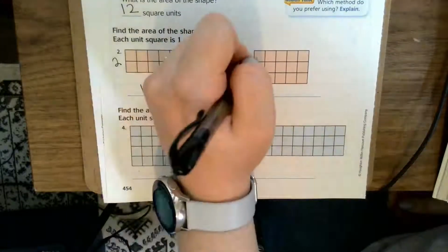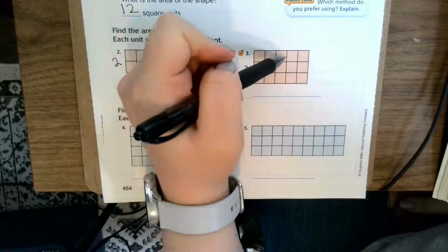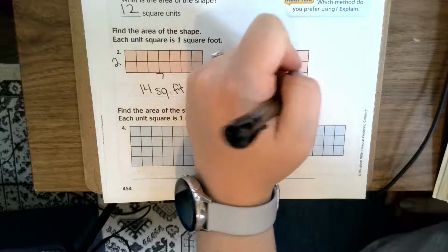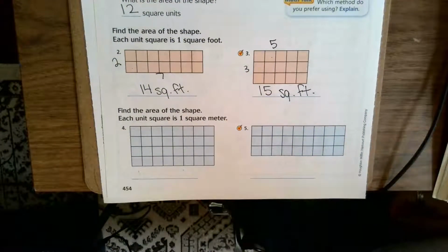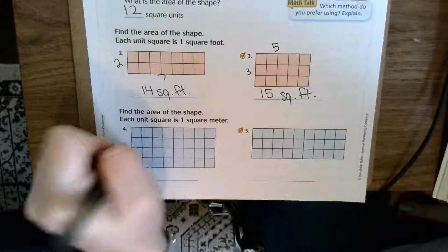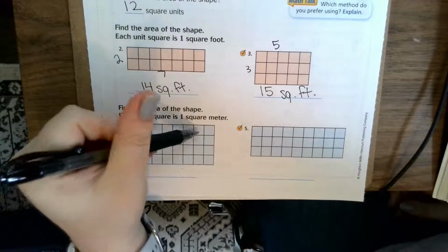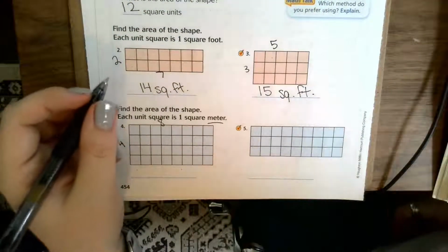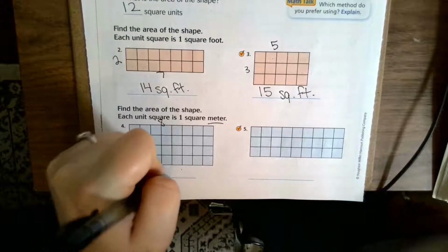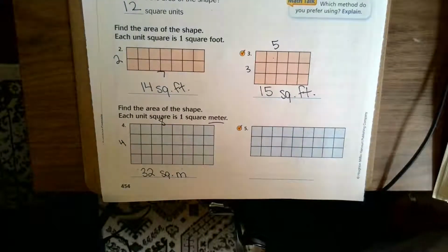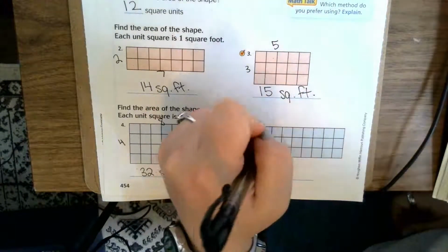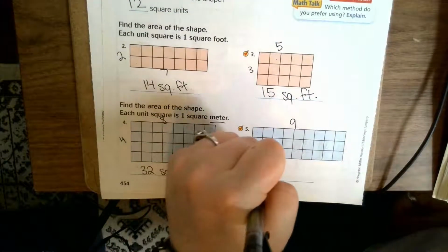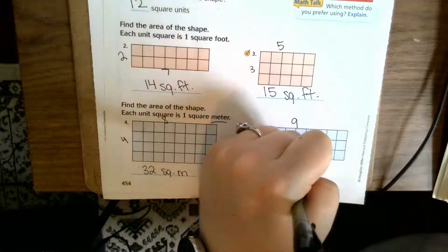Let's look at number 3. We have 1, 2, 3 rows of 1, 2, 3, 4, 5. 3 rows of 5, or 3 times 5, 15 square feet. Let's look at number 4. We have 1, 2, 3, 4 rows. 1, 2, 3, 4, 5, 6, 7, 8. Now we're using meters, so that needs to be included in our label. 4 rows of 8, or 4 times 8, is 32 square meters. And then number 5, 1, 2, 3 rows of 1, 2, 3, 4, 5, 6, 7, 8, 9. 3 rows of 9, or 3 times 9, is 27 square meters.